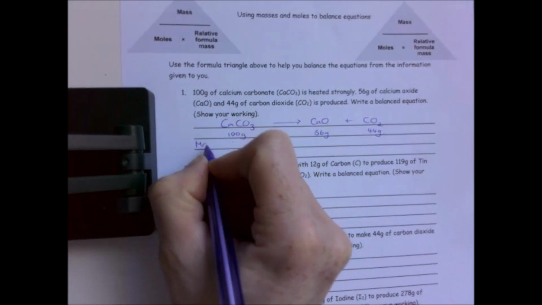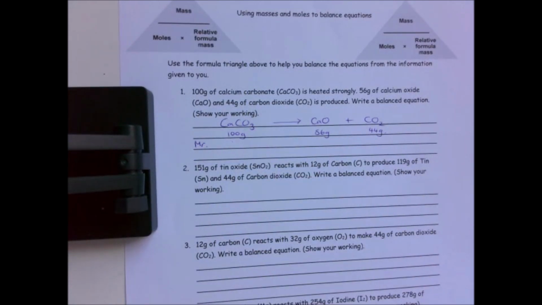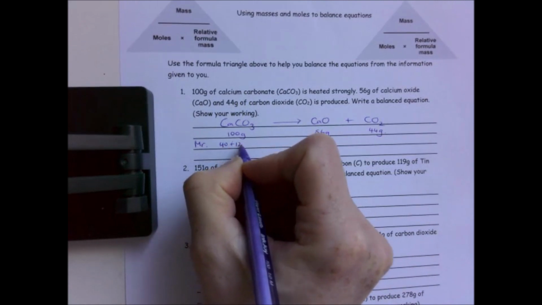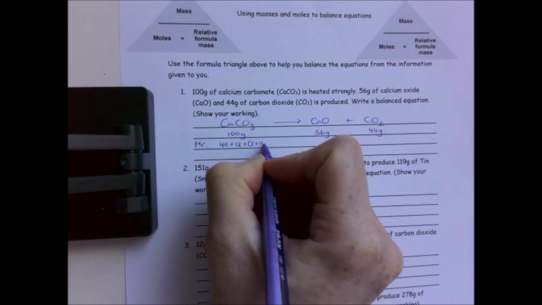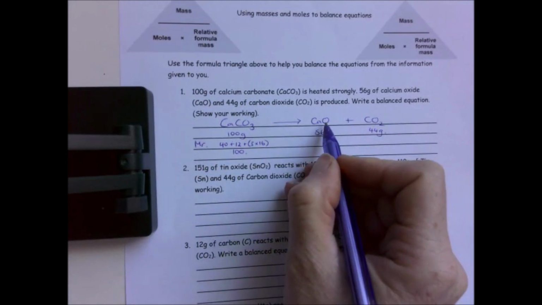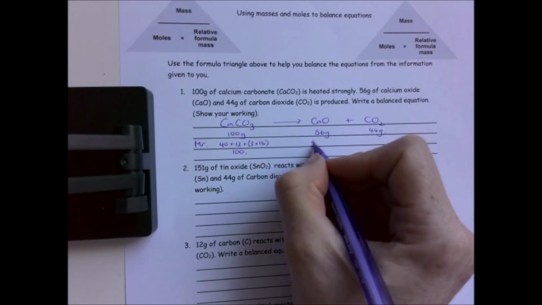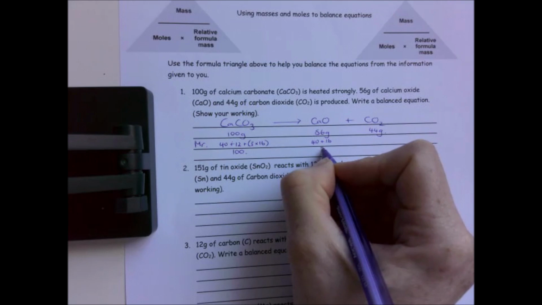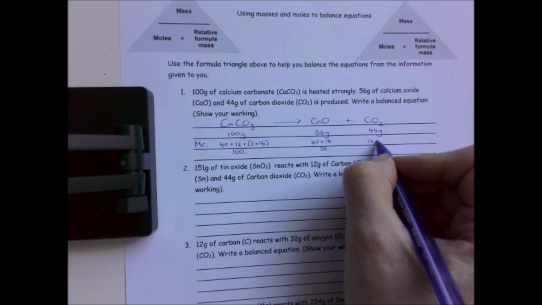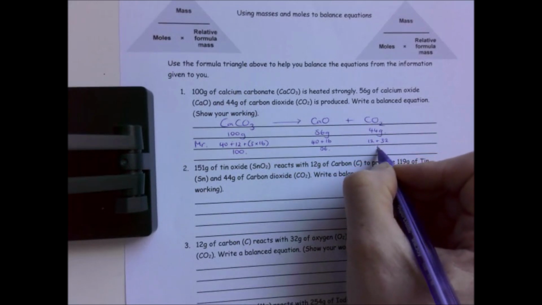Now, to balance the equation, I need to work out how many moles of each substance I've got on each side of the arrow. So first of all, I need to work out the MR of calcium carbonate. I've got 40 for the calcium plus 12 plus 3 lots of 16, which will give me 100. Then I've got calcium oxide, so again 40 for my calcium plus my 16, which gives me 56. And then I've got 12 for my carbon plus 32, which will give me 44.